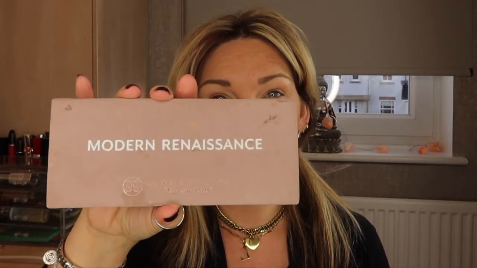So I hope that helps, and I'm going to show you a little demo of how you would use them and why you would make your selection. I've got two palettes here. I've got the Modern Renaissance palette by Anastasia Beverly Hills. Now this one has frosted shadows, some satin shadows, and of course matte shadows.